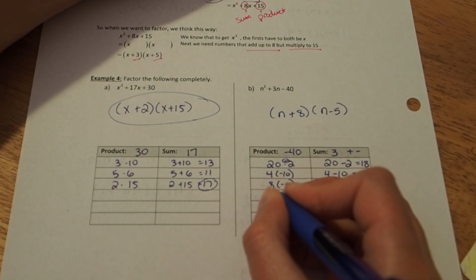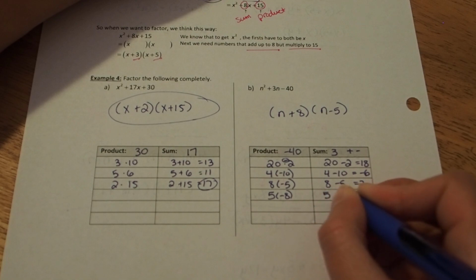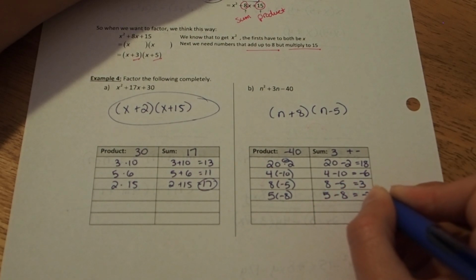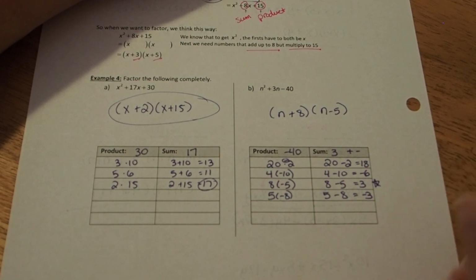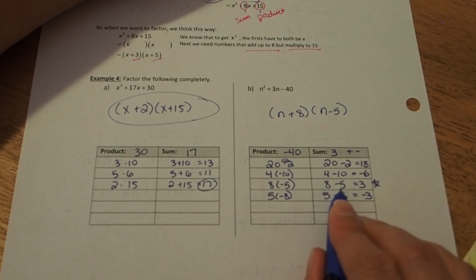Note that if you had chosen 5 and negative 8, 5 minus 8 would have added up to negative 3, so that would not have worked. We need the one that has the 3 coming out positive, so it needs to have the 8 as a positive value and the 5 as a negative value.